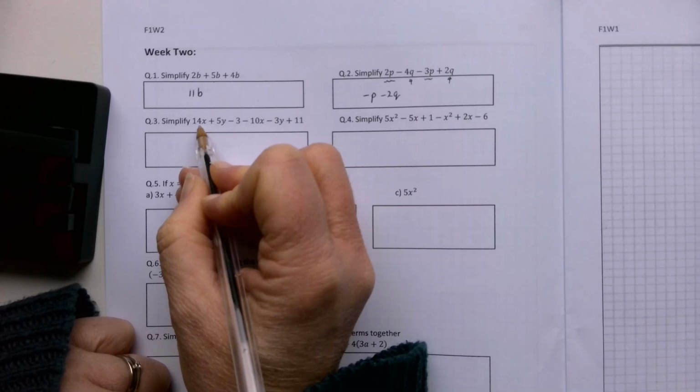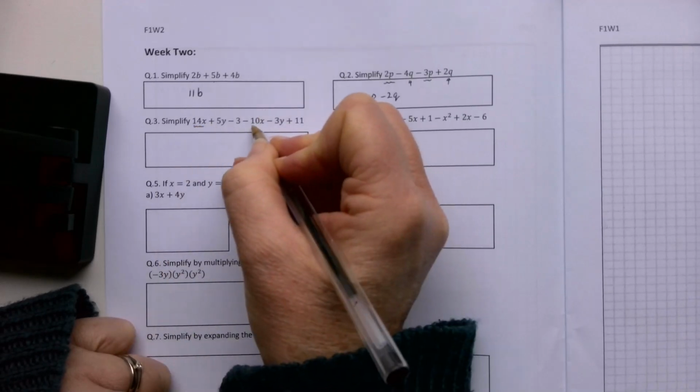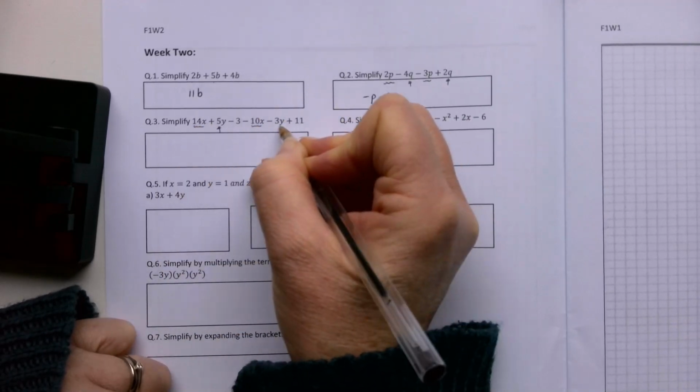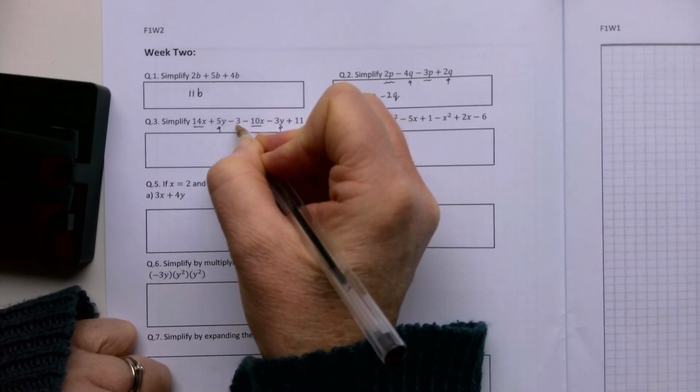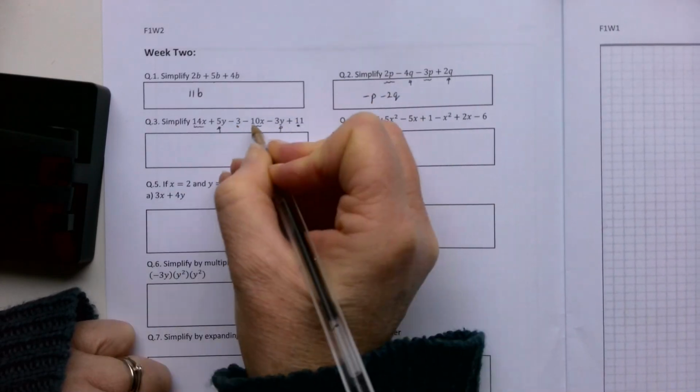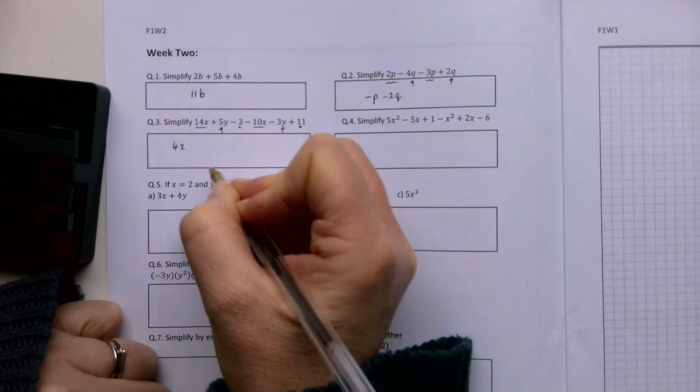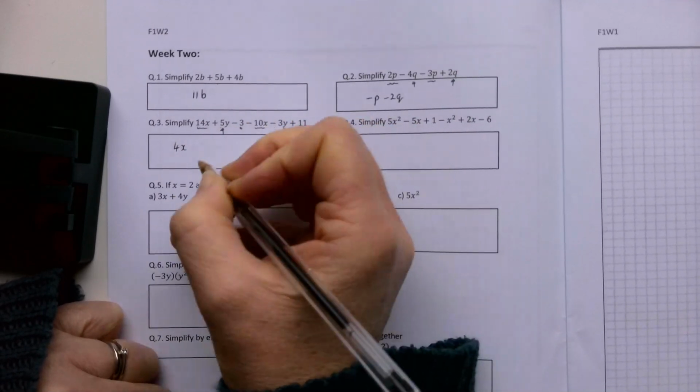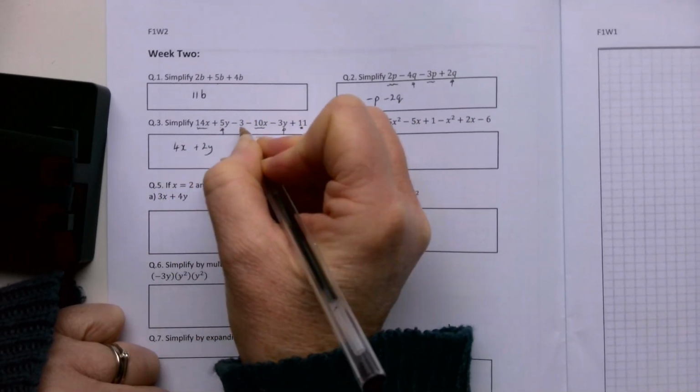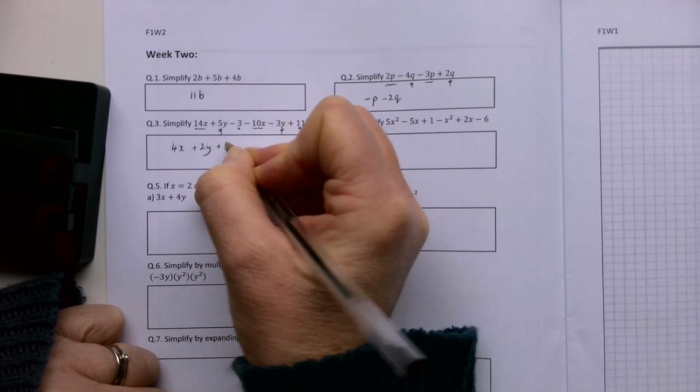Simplify 14x. So put together again the things that go together. The x's will go together, the y's will go together, and the numbers will go together. So 14x minus 10x is 4x. 5y minus 3y is plus 2y. Minus 3 plus 11 is plus 8.